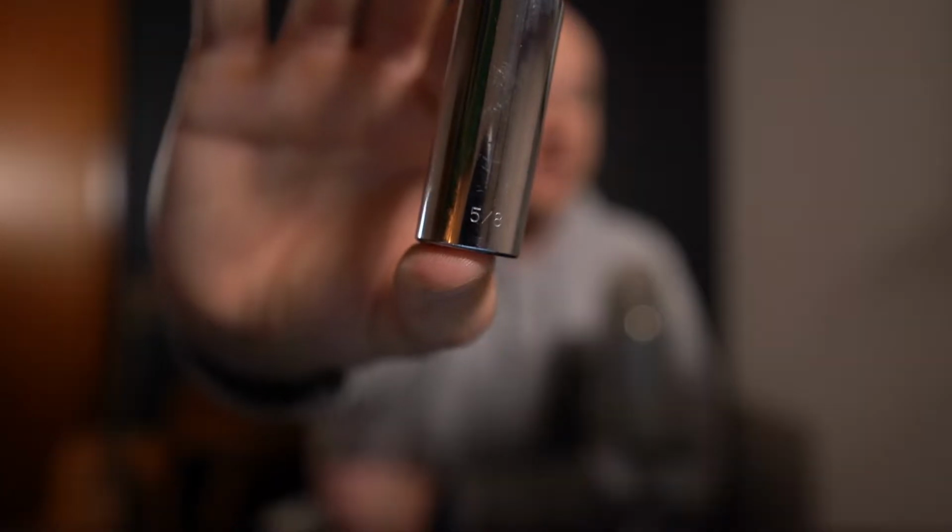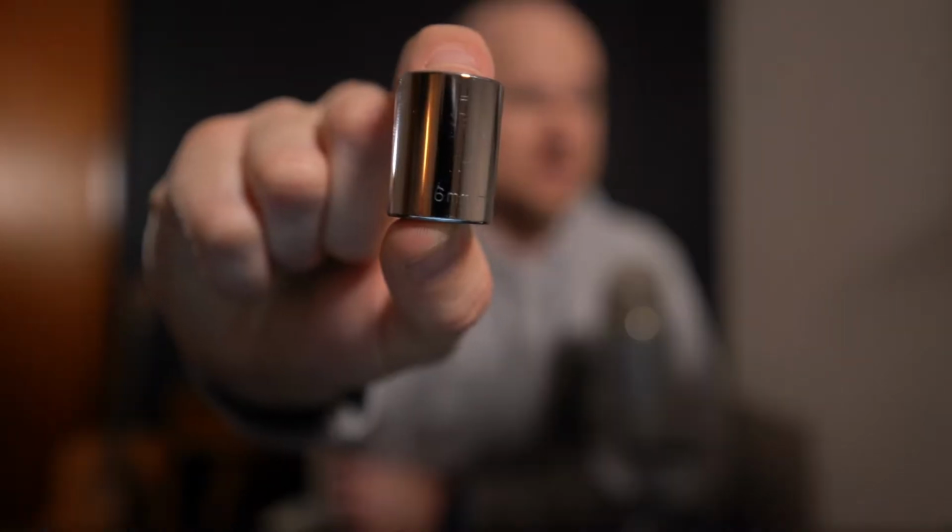So if you've ever worked with tools, you've probably seen sockets and wrenches that use both imperial and metric units. So this socket right here, it says 5/8. That's an imperial unit. It means it's 5/8 of an inch. Now this one over here is the metric system, and it says 16 millimeters right there. So this one is using the metric system. So throughout the whole world, we have imperial units and we have metric units, and we got to know how to convert between the two.